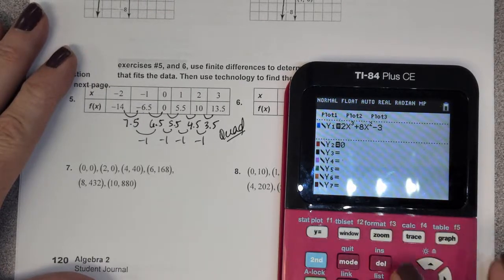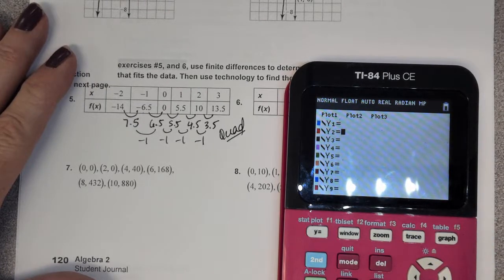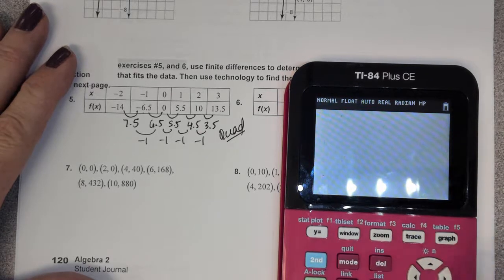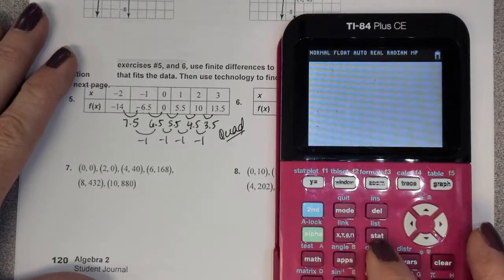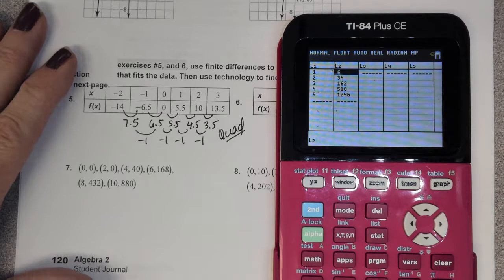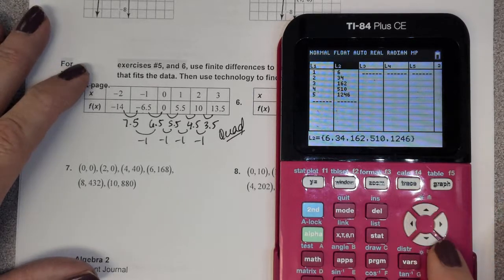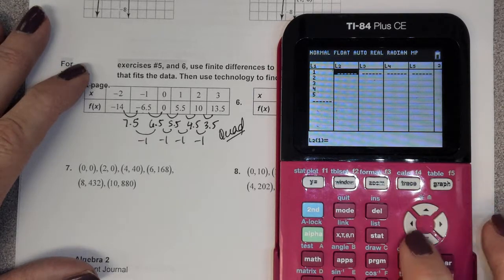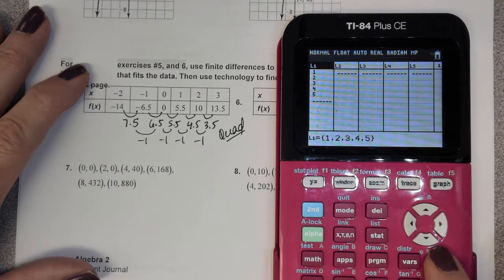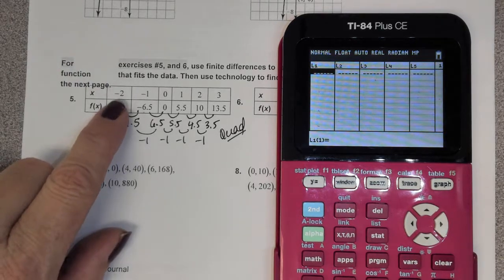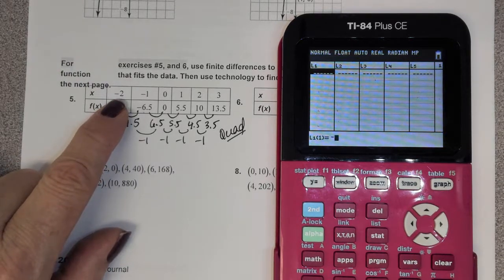So we're going to go to y equals, and I'm going to clear everything out. I go to stat, edit. If anything's in there, clear it out. Go to the very top and hit clear. We're going to put in all the x's: -2, -1, 0, 1, 2, 3.